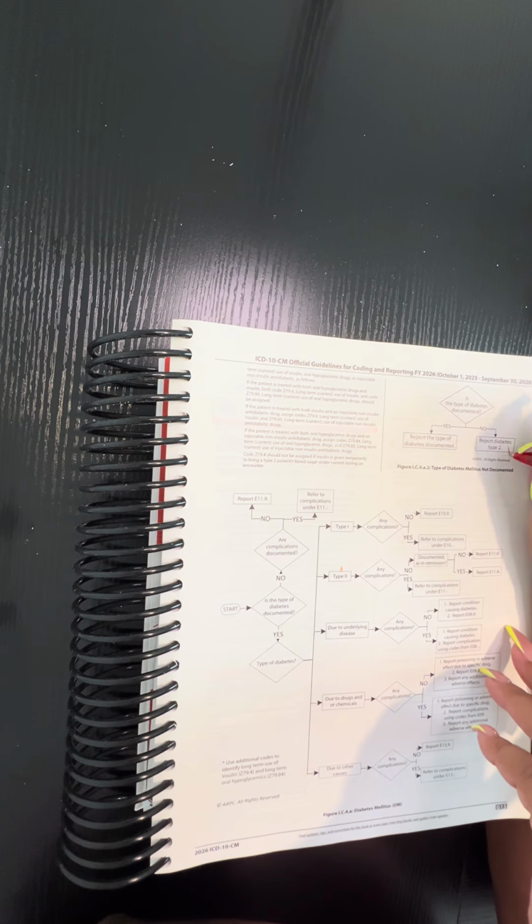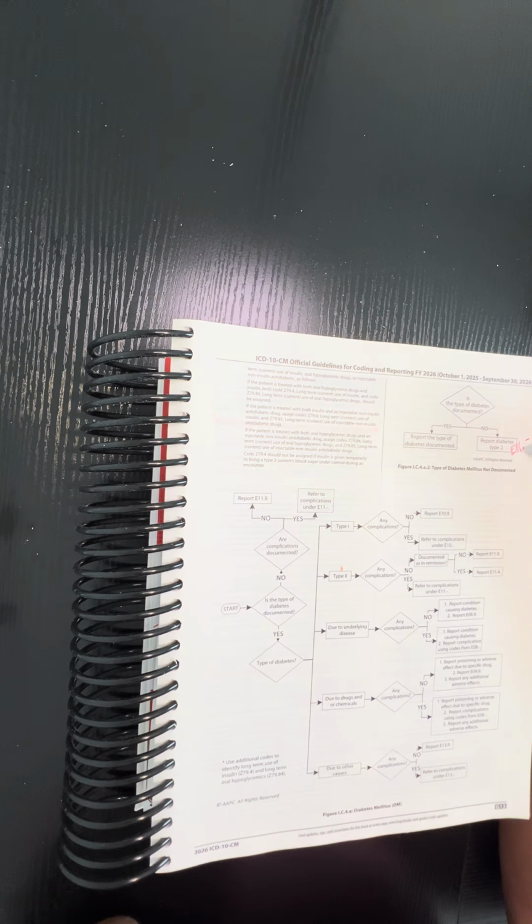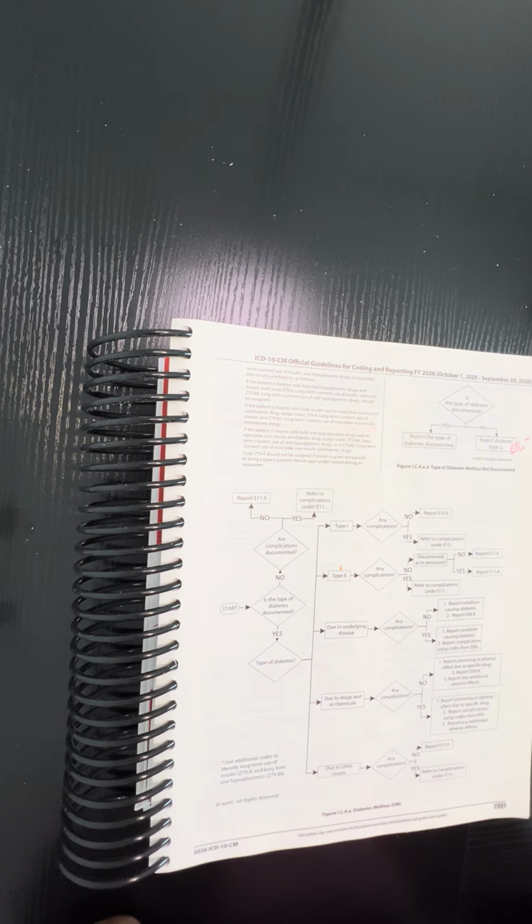So you can go ahead and put E11 point, and I'm going to put a dash here because we don't know if it's going to be a 9 for just unspecified diabetes, or it could be out of control, which will be E11.65. So we're just going to put a dash there, but you know to use the E11. Okay? So that's how you can ask yourself those questions right there.